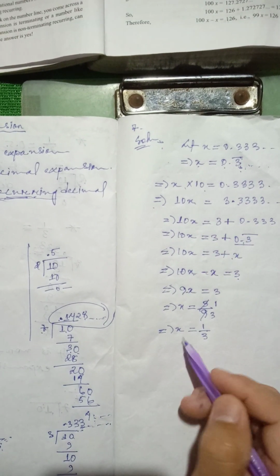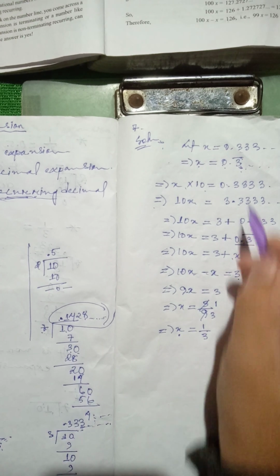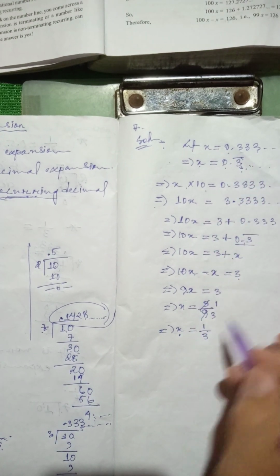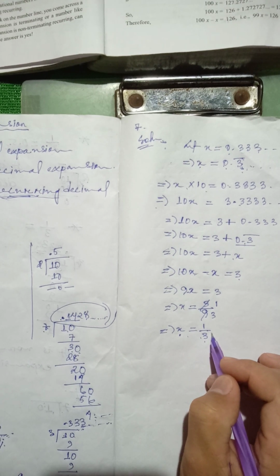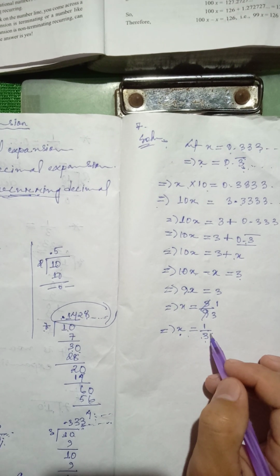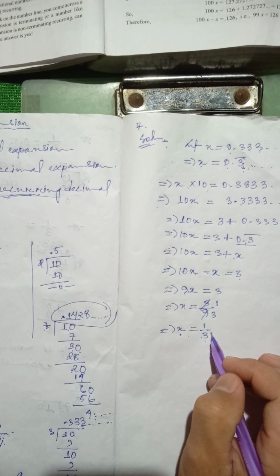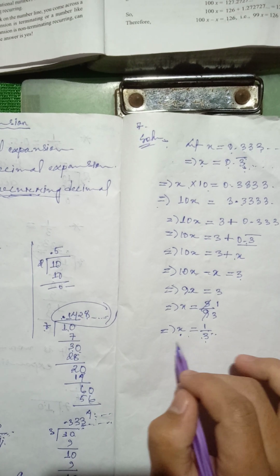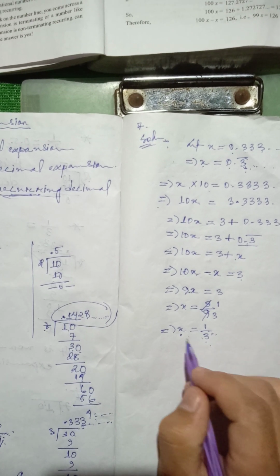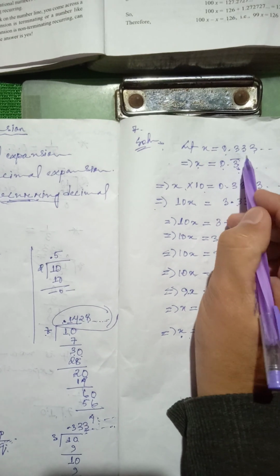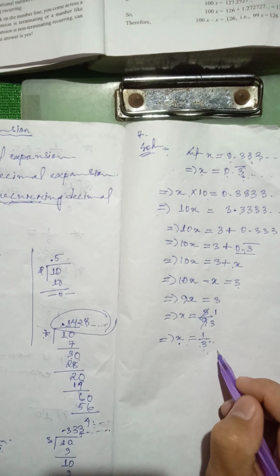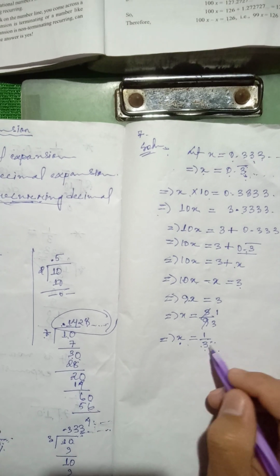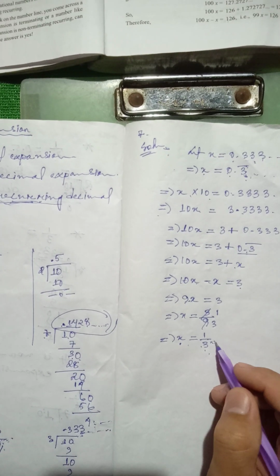That means what is the value of x? That means 0.3 bar is equal to 1 by 3. Whatever the question has asked us to do, we did it. The question has asked us to make this number in the form of fractions or in the form of rational numbers, so we just converted it.